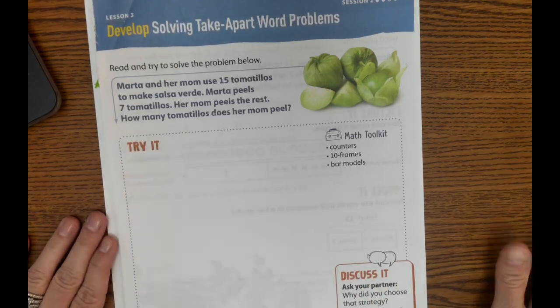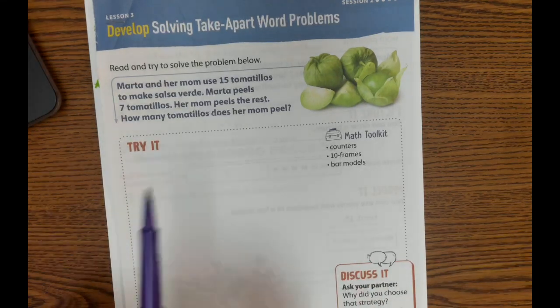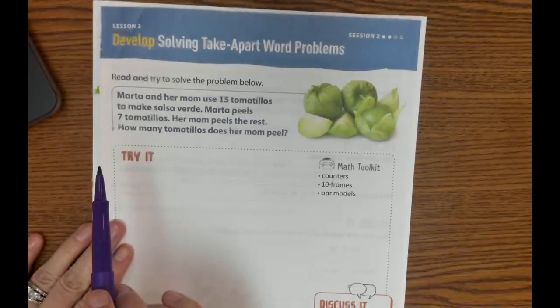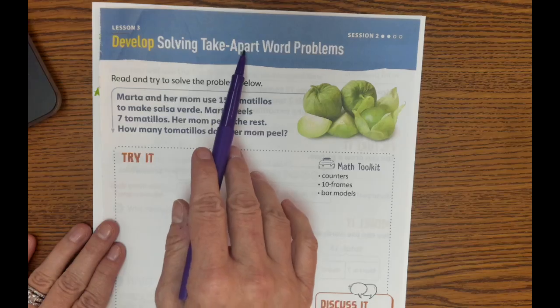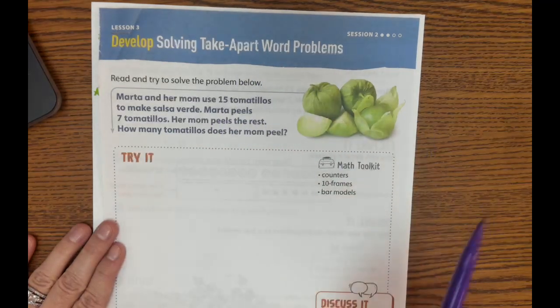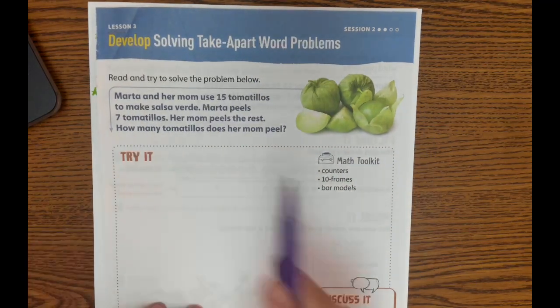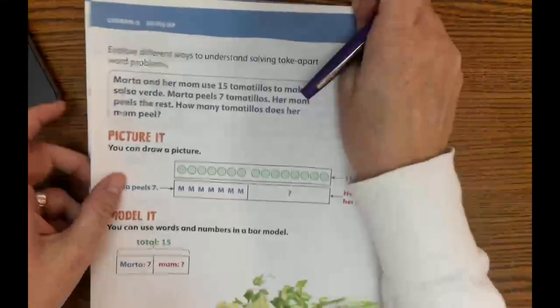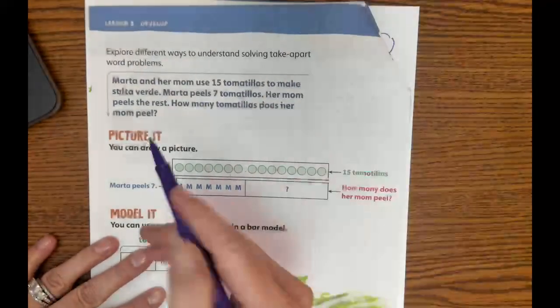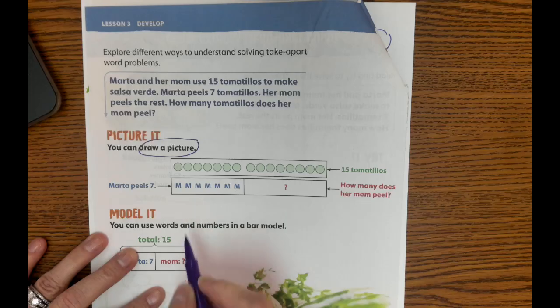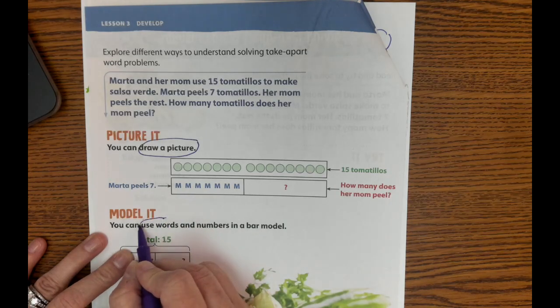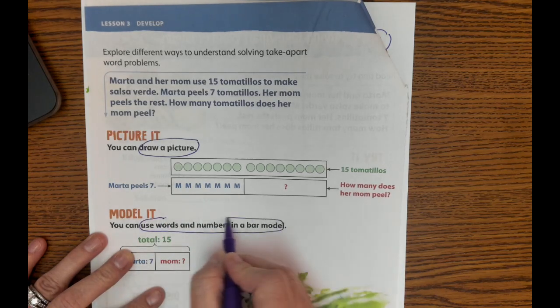Hello, today's lesson we learned about was Lesson 3, Session 2, Develop. We're solving take-apart word problems. So we learned two strategies today, and I'll show you those real quick, the ones you'll need to use on your homework. Today we did draw a picture. And the second one was using words and numbers in a bar model.